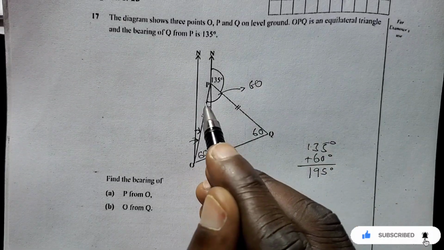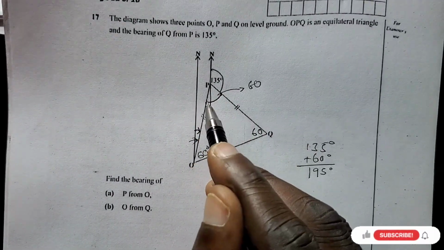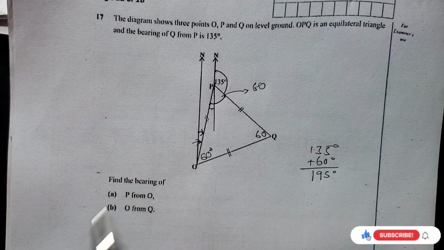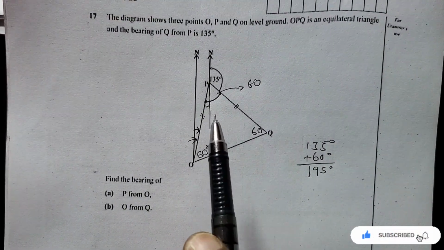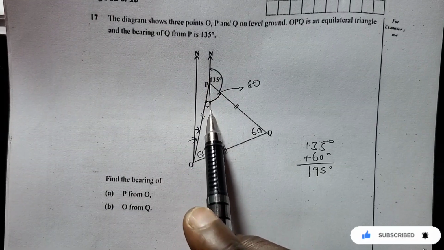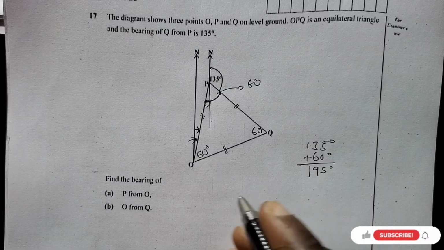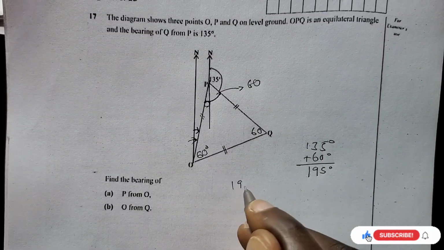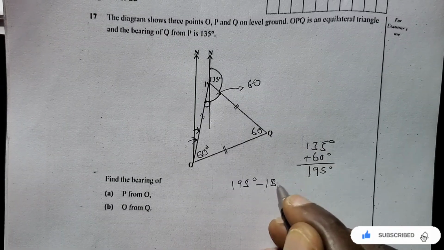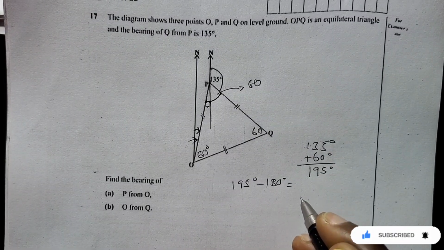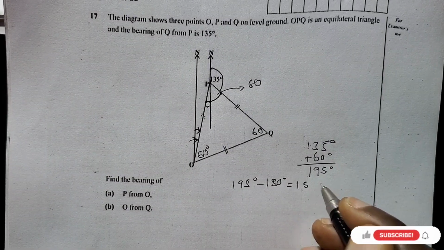So if from here up to here is 195, then a straight line is 180. What is the value of this one? We need to subtract 180, this straight line, from 195 so that we have the value of this smaller angle. So 195, sorry, not 190, minus 180 degrees gives us 15 degrees.